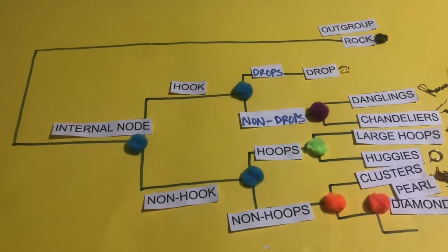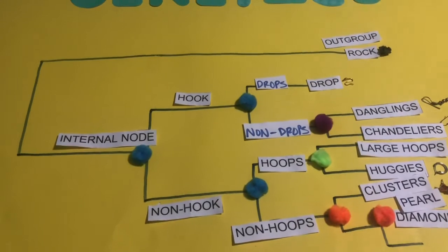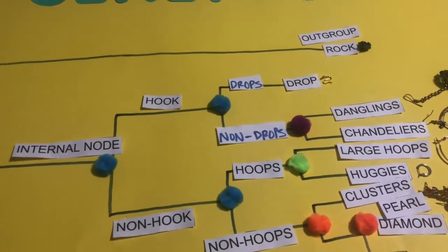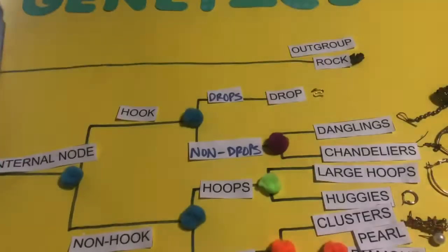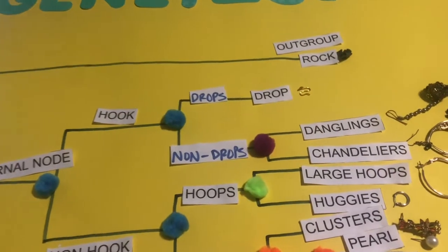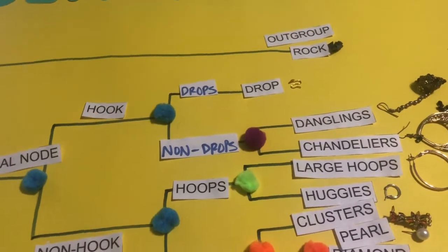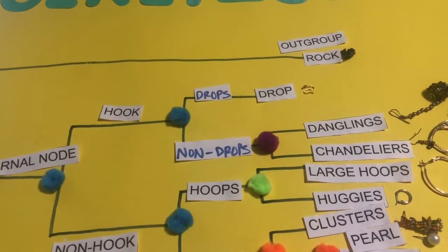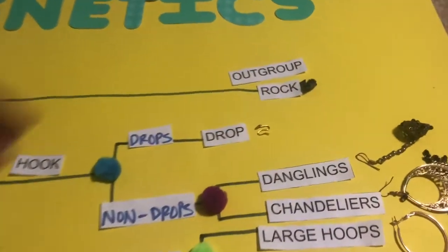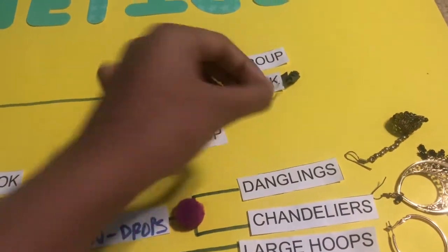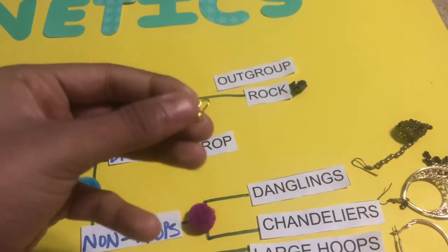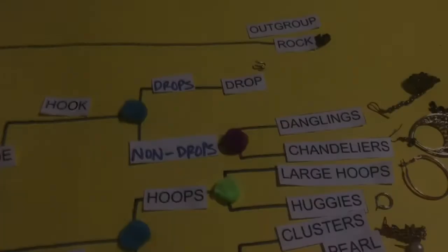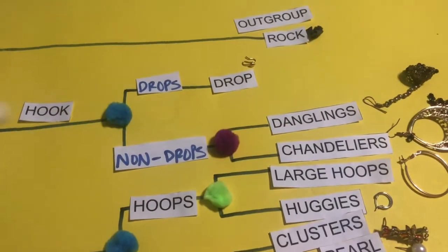So coming back to the tree, the earrings split off into earrings with hooks and earrings without hooks. So the earrings with hooks then evolve into drop earrings and non-drop earrings. So drop earrings don't swing back and forth while non-drop earrings do. So I can show a demonstration here. So this one has a hook here, but it doesn't move. So we can see another instance of cladogenesis right here.